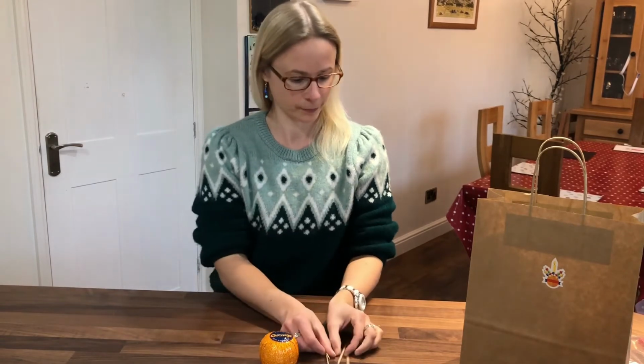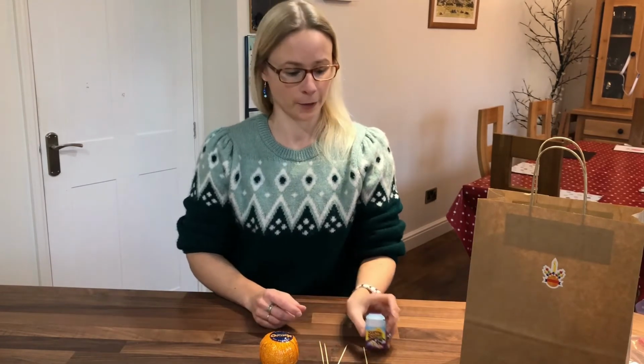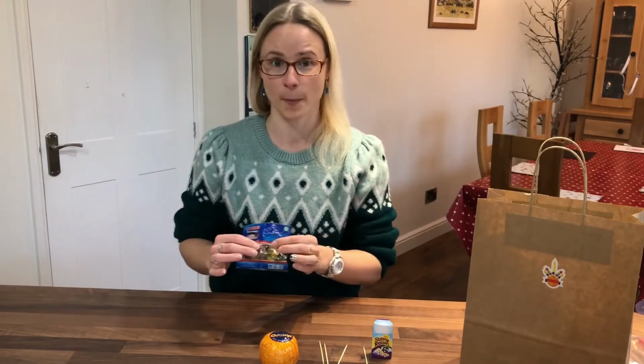Now, have a dig around in your bag and see if you can find 4 cocktail sticks. You're also going to need your box of raisins and your bag of sweets. I've got mine just here.